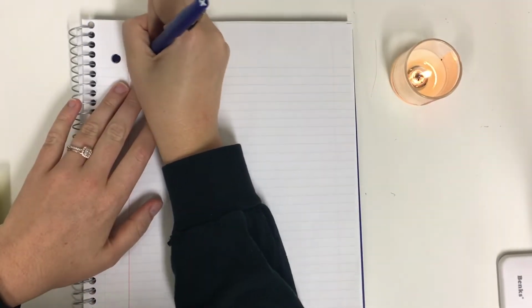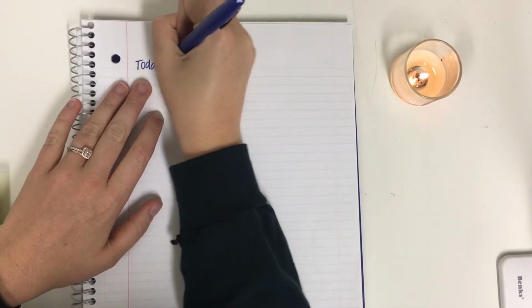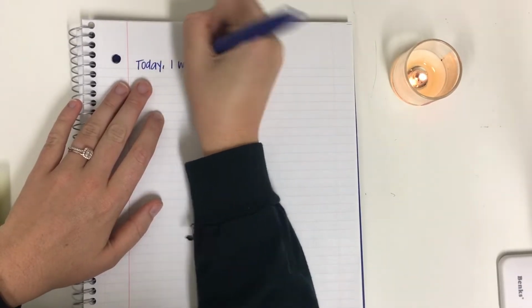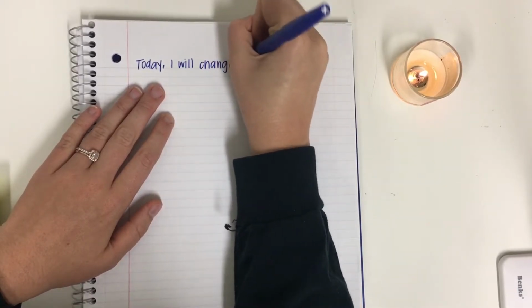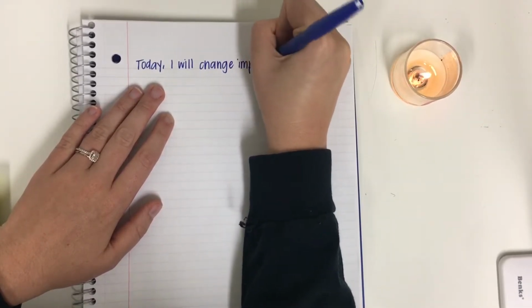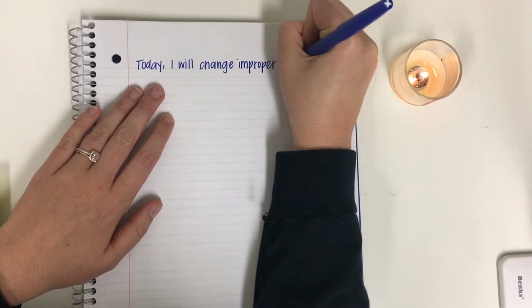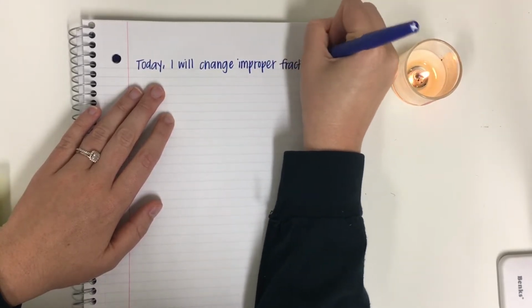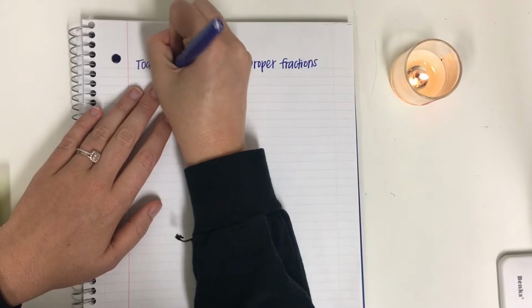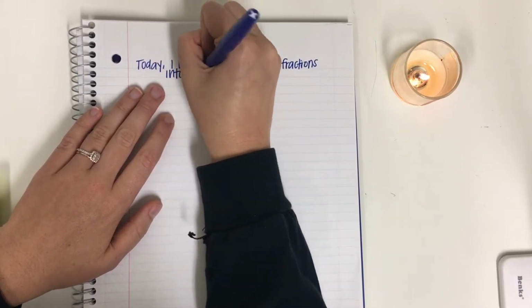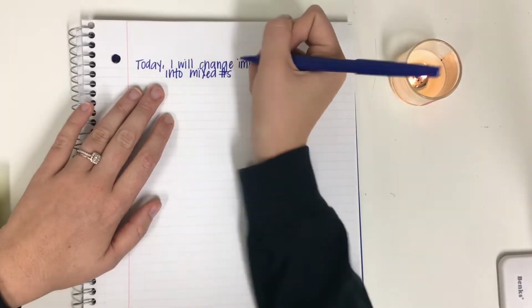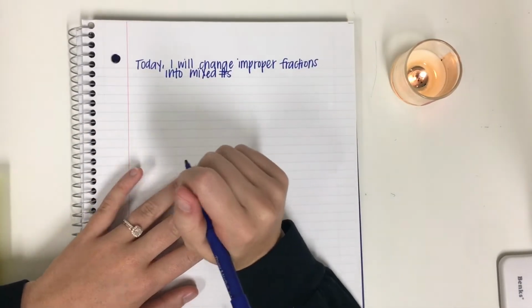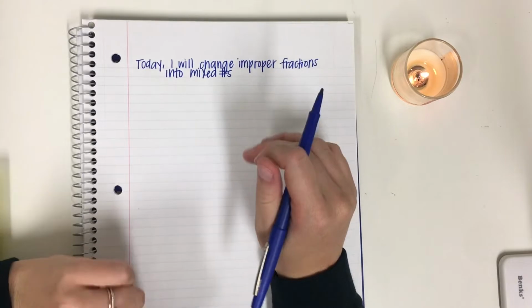So today I will change improper fractions into mixed numbers. Okay, let's define what an improper fraction is and what a mixed number is.